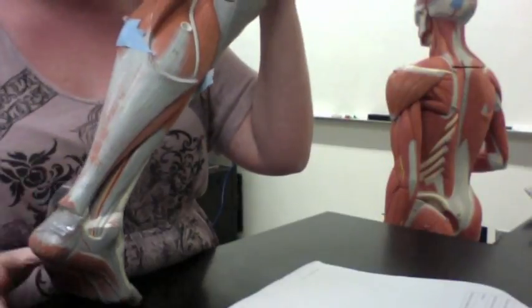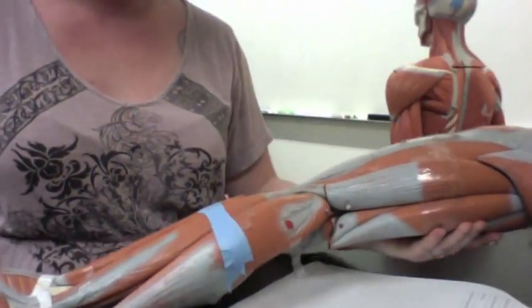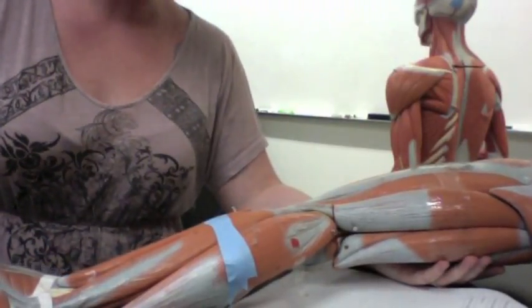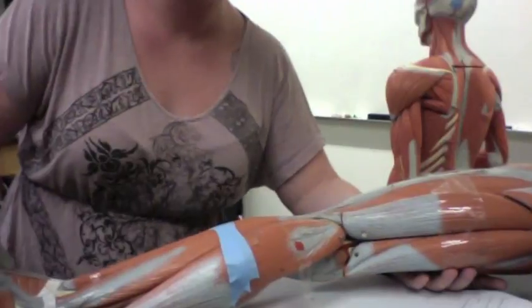So we've covered all the muscles of the leg. And that's it for muscles of your body and their functions. Where's the other bits?